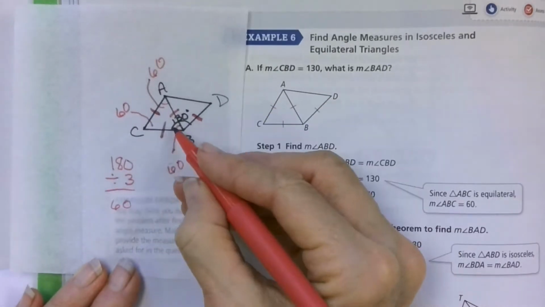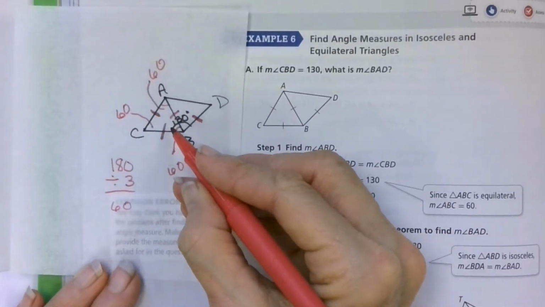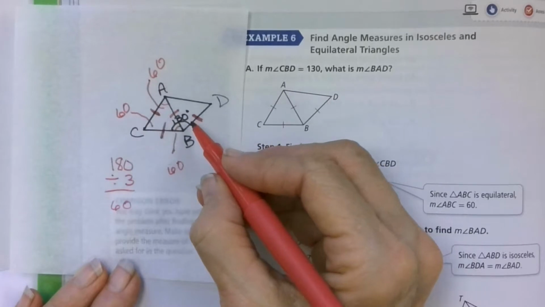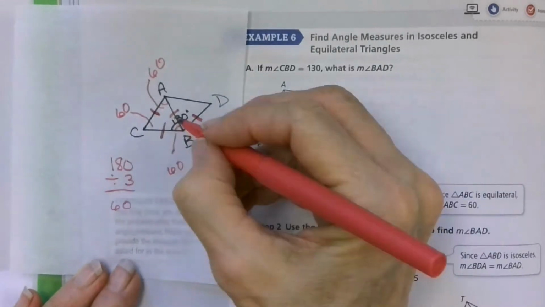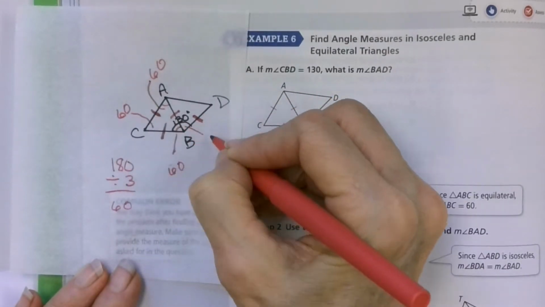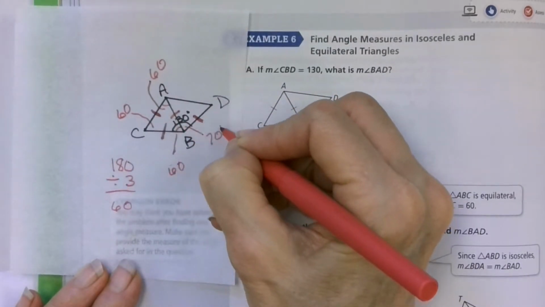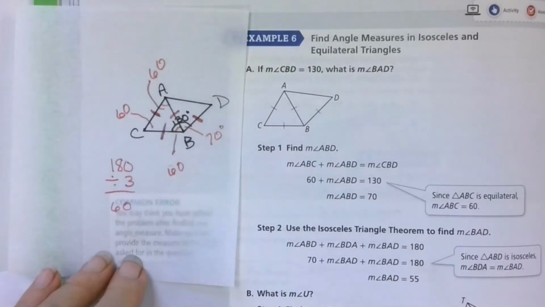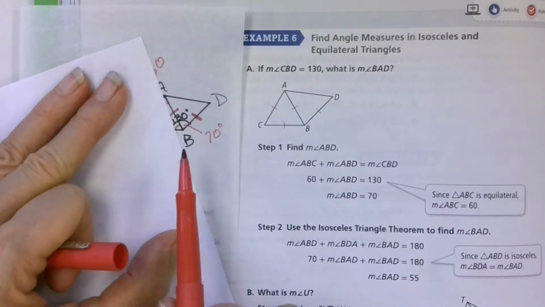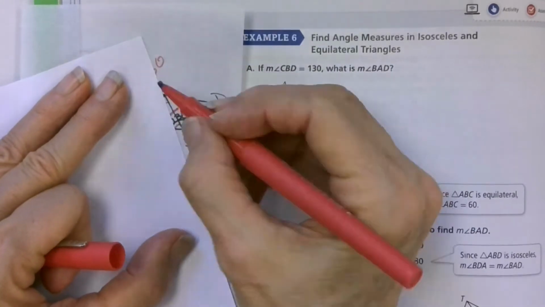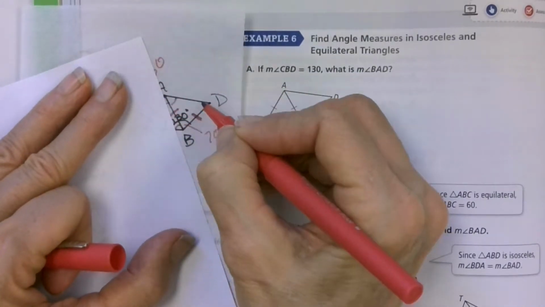Now that I know that this angle is 60, then the other side of this is going to be 70. So now I know this angle is 70 degrees. If these two sides are congruent, so I'm going to ignore this triangle for right now, then these two angles are congruent.